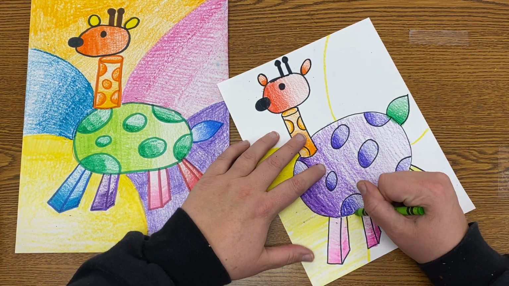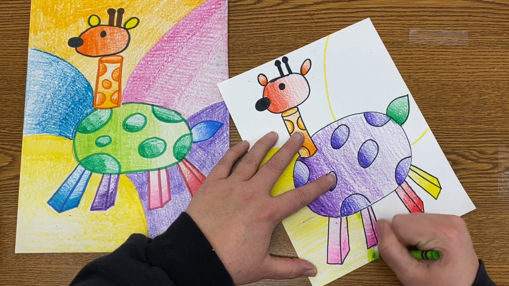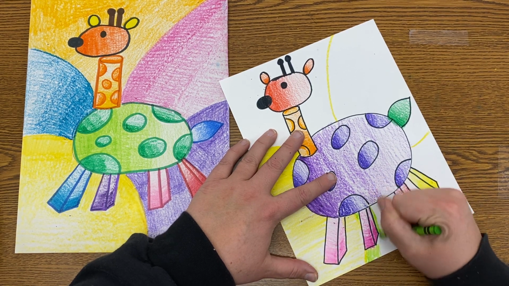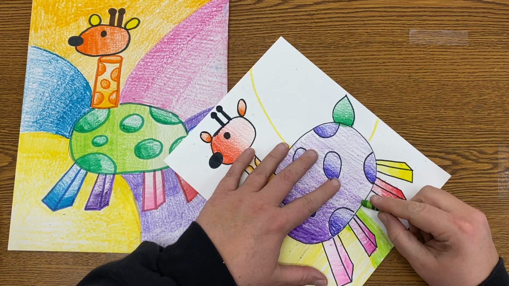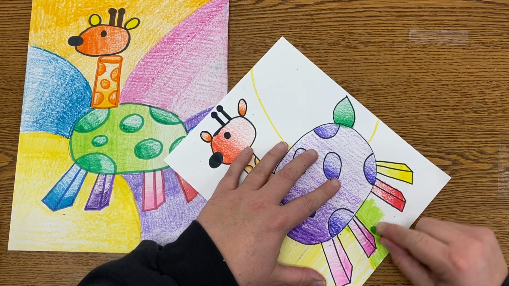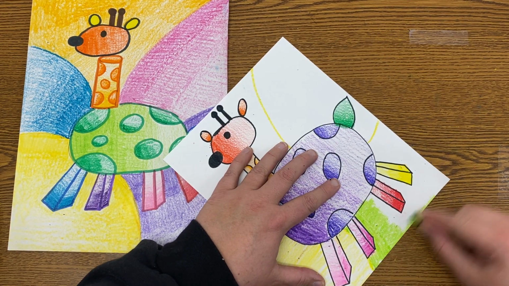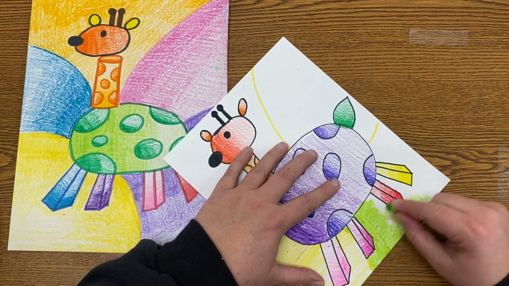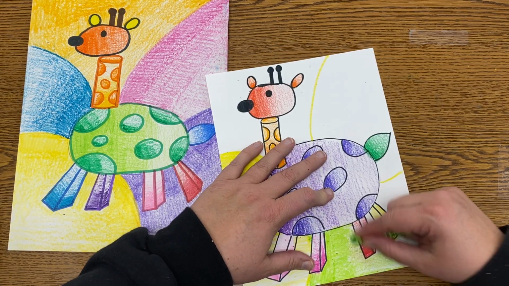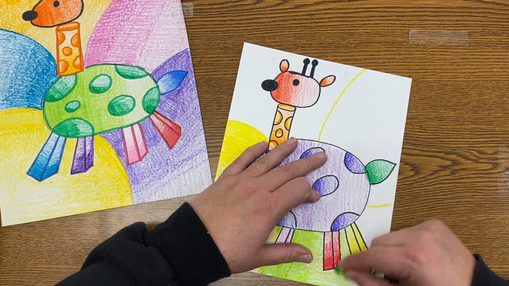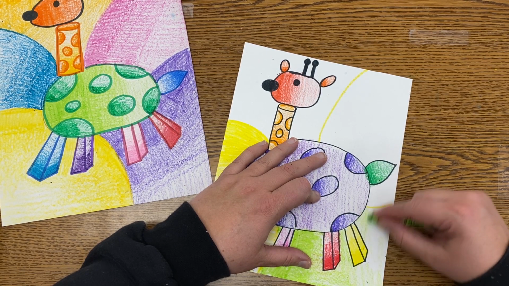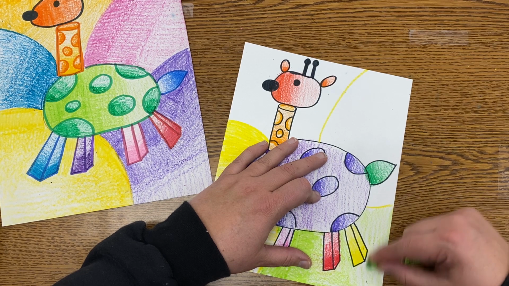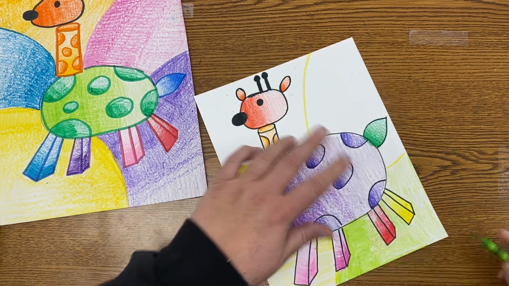Let's see, I'm gonna do some green, some dark green here. Transition into a medium. And then finish with a really nice soft green.